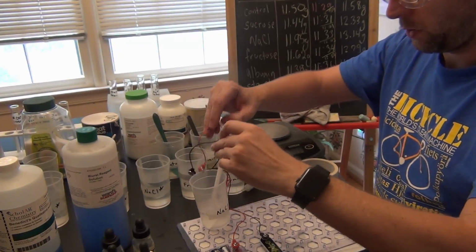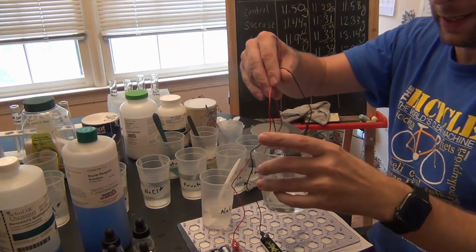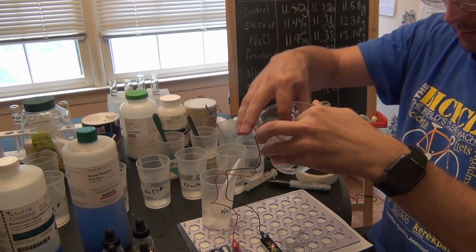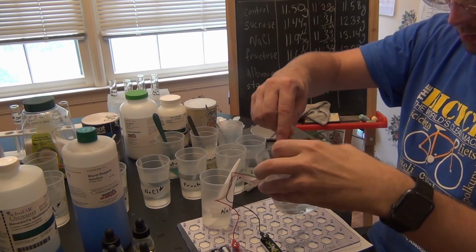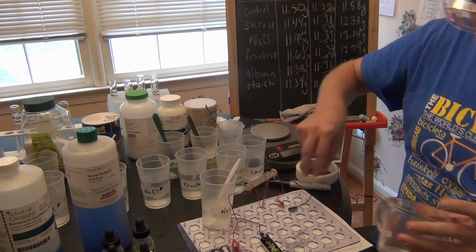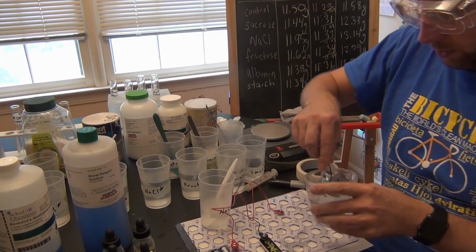Okay, then I want to put this in some pure water and show you that it doesn't light up. Hold on, I think I have to rinse off the probes a little bit. Clean water. Let's see if it works.